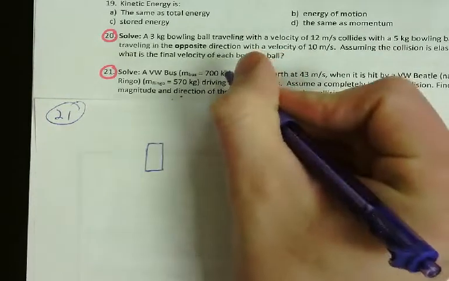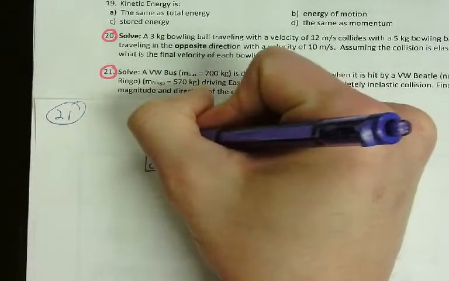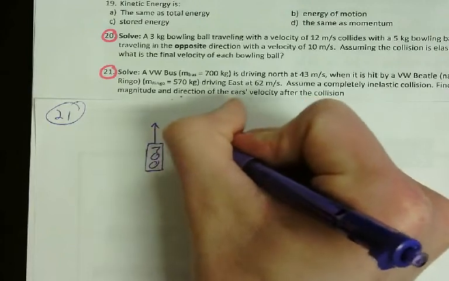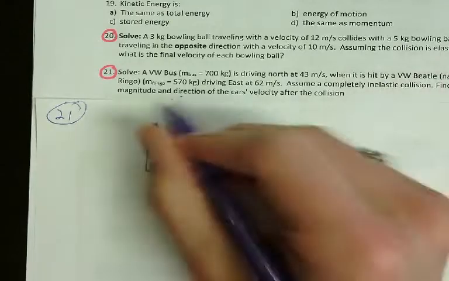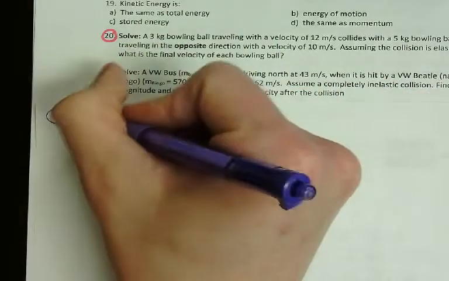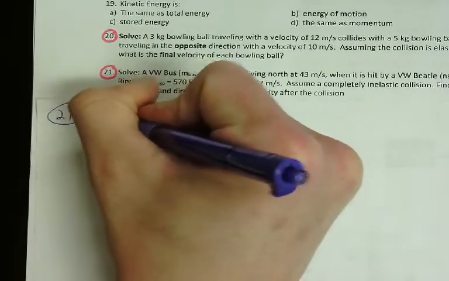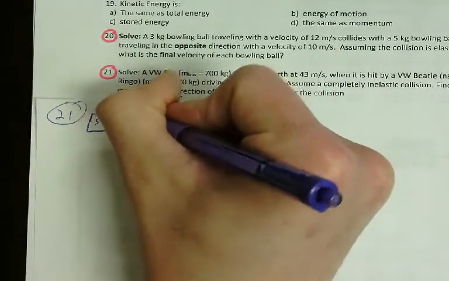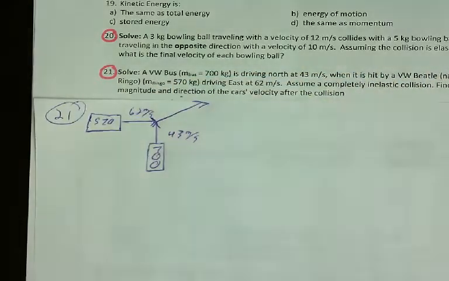The bus has a mass of 700, so I'm just going to write 700 on the object. Going north, and its velocity going north is 43. Then we have a beetle going east, 570, and its velocity is 62. Then it says they stick together, and they're going to go off at some angle. We don't know what that is, so I just draw the arrow for it.